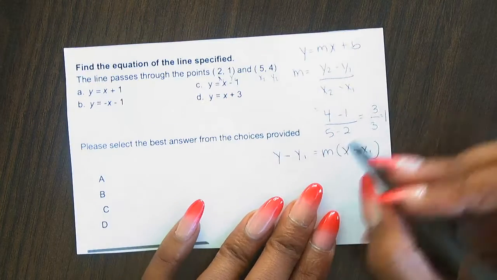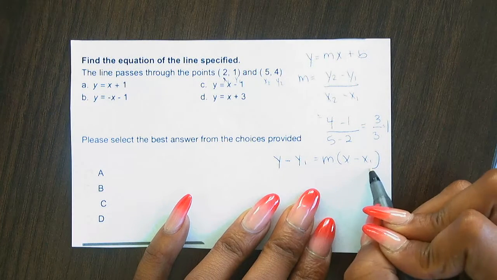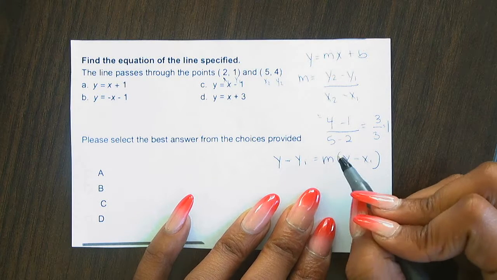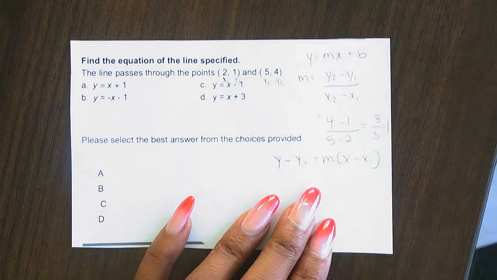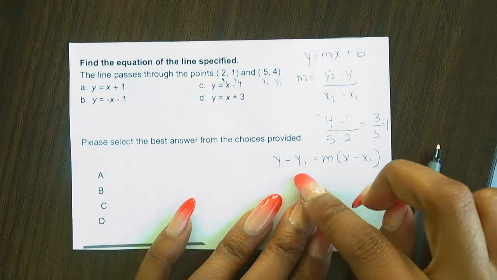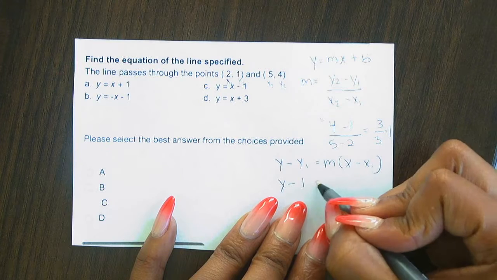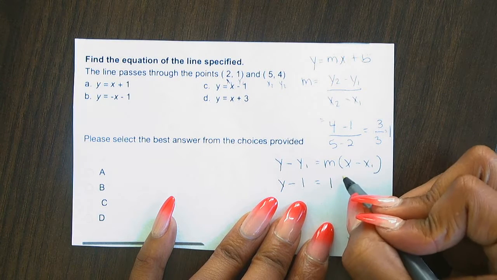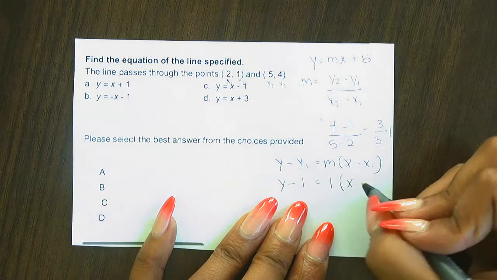I'm going to be using this formula to substitute for my slope, y1 and x1, I leave my x and y alone, and then I do a little bit of algebra to get me to a place that would look something like this. So let's plug them in. So I have y, I said y1 was 1. I have my slope, which was m, which is also 1. And then x minus my x1, which is 2.